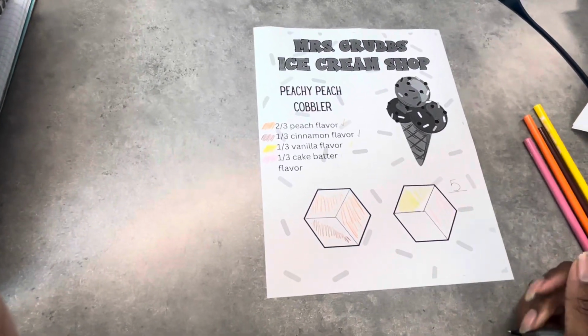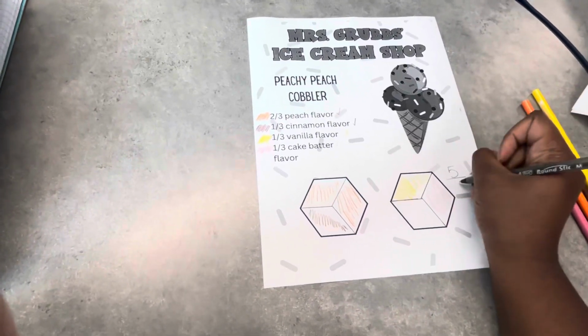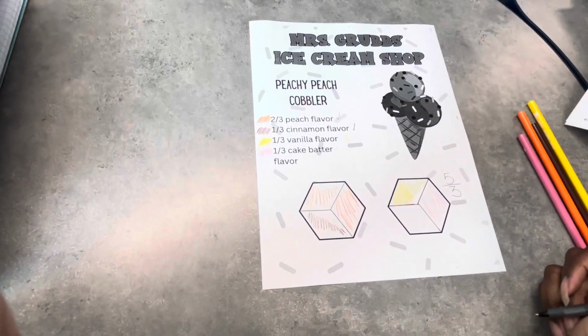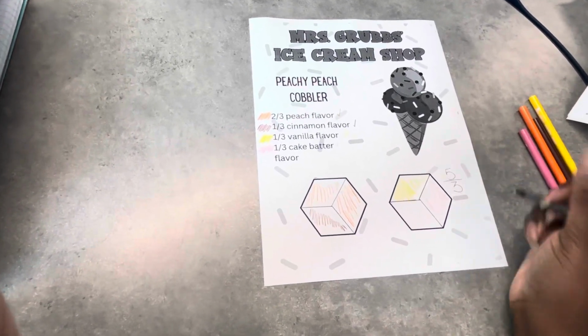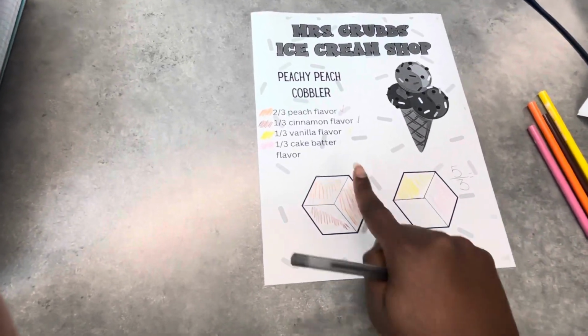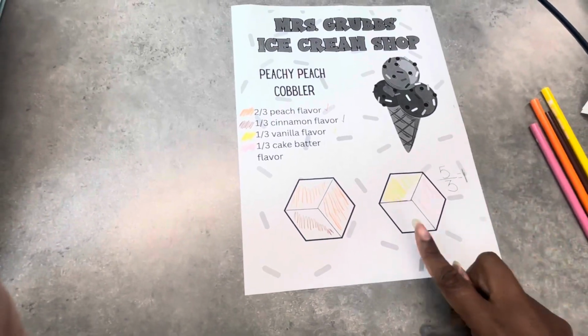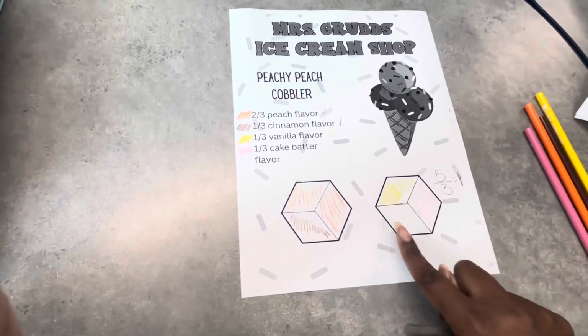Now remember, our whole does not change. One whole still consists of 1, 2, 3 parts. So we have 5/3. Now, a way that we can change this to a mixed number is we can look how many wholes is actually used. So I have 1 whole that's being used. And then how many parts of a whole, or fraction of a whole?